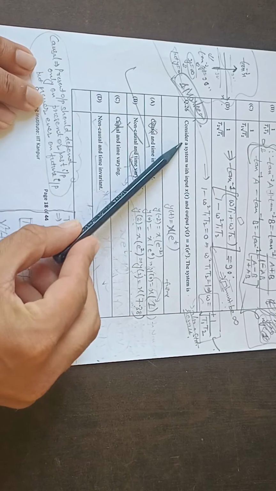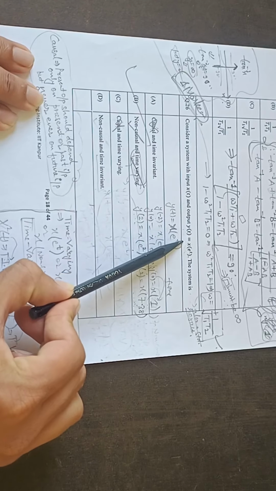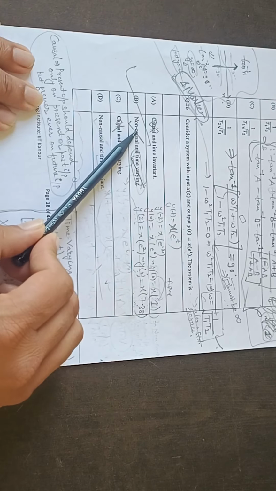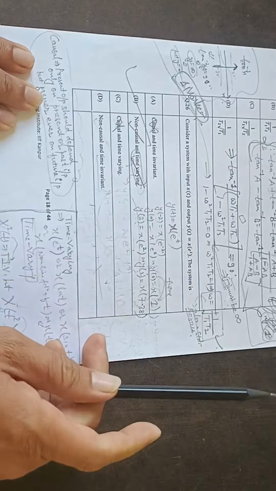Hello friends, today we'll solve the signal and system problems of GATE 2023 Electronics and Communication paper. So this is the first question. It is telling us to consider a system with input x(t) and output y(t) equal to x(e^t). The system is whether causal or non-causal, time variant or time invariant.